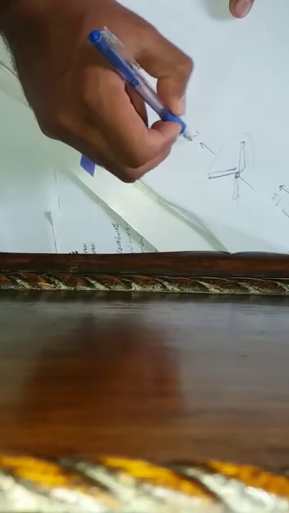Similarly, a ceiling fan. This ceiling fan is collectively applying force in the form of weight in downward direction.